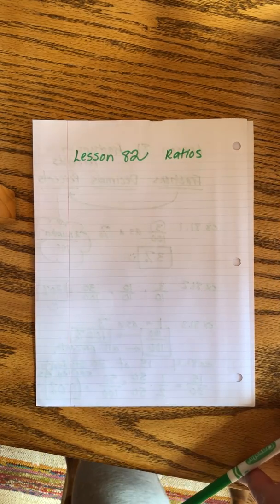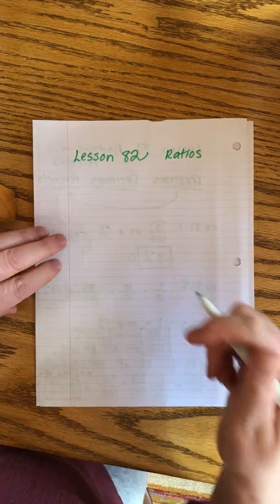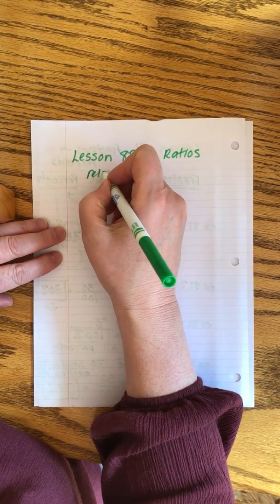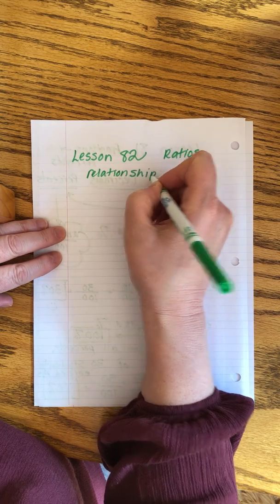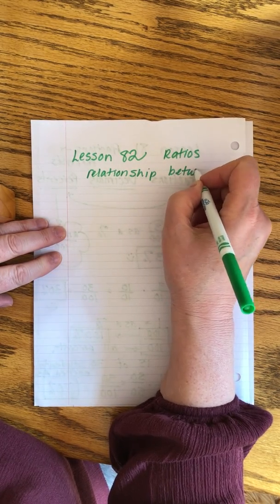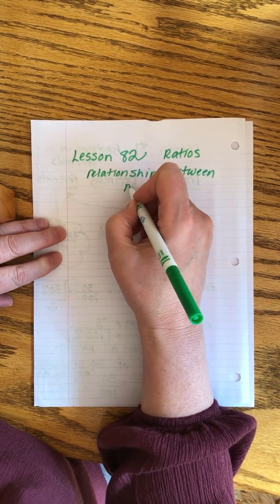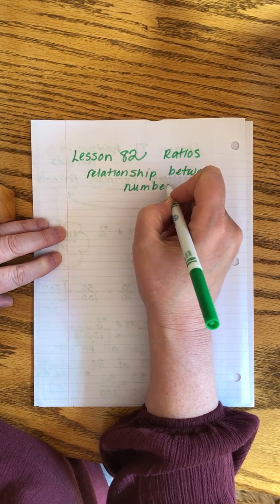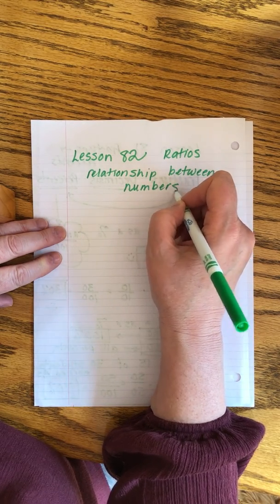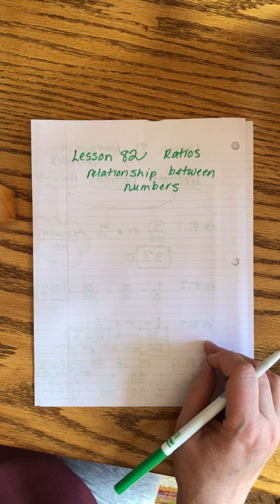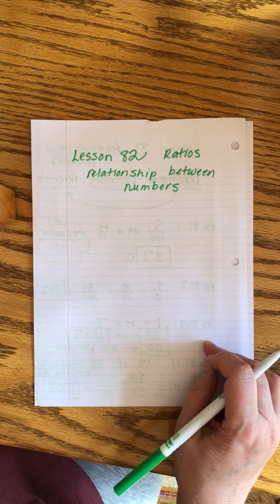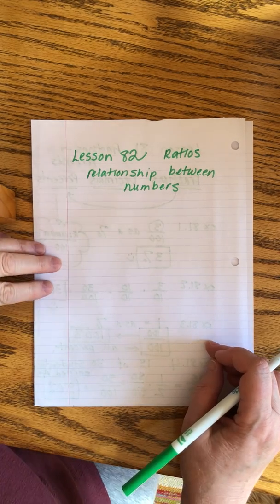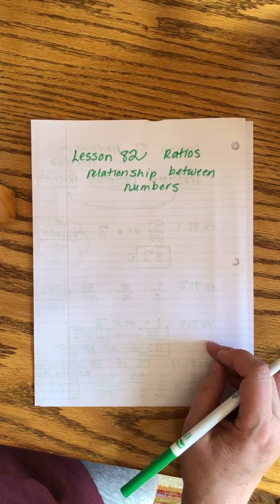Okay, what is a ratio? A ratio is a relationship between two numbers. Now, I'm not talking about a relationship like Hermione and Ron. I'm talking about something more subtle. Ratio of boys to girls in a classroom.